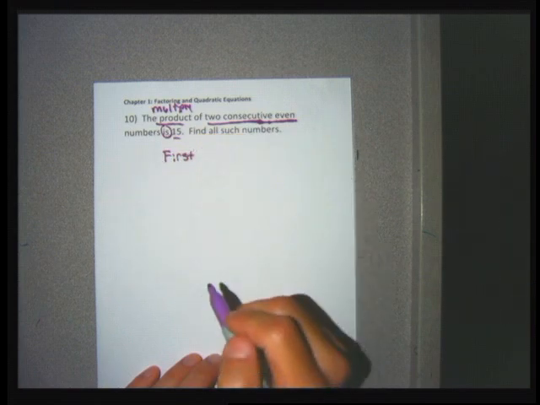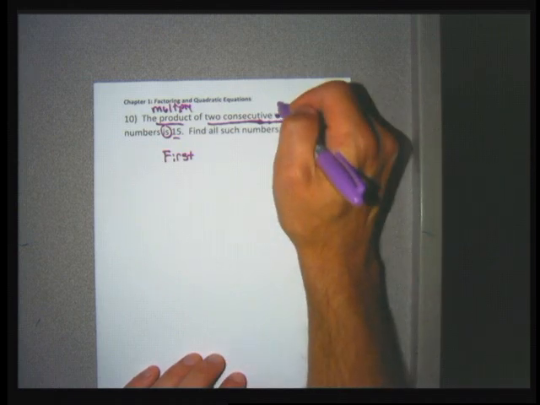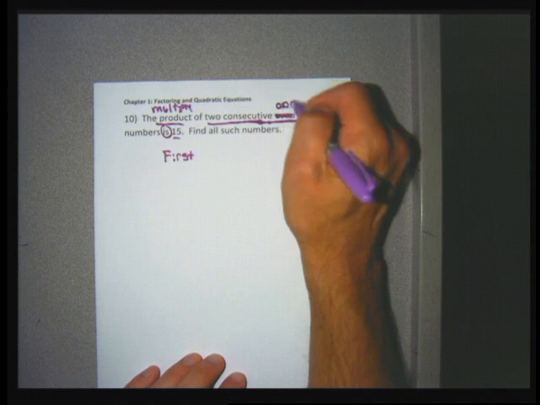Oh gosh, I better change the words here. Let me change this problem to say consecutive odd numbers. Sorry about that. If you're working ahead of me and you got an answer, your answer's not going to be even numbers.